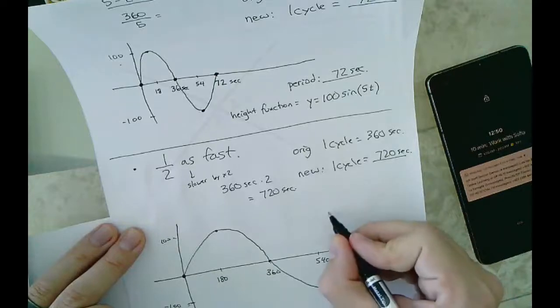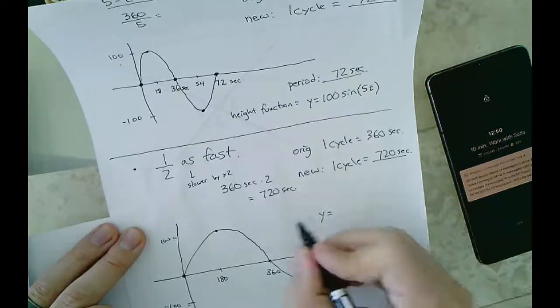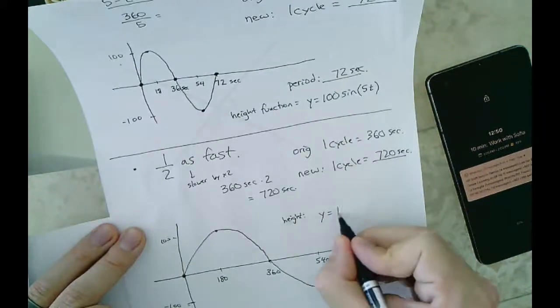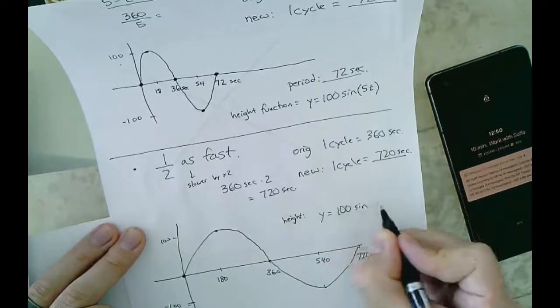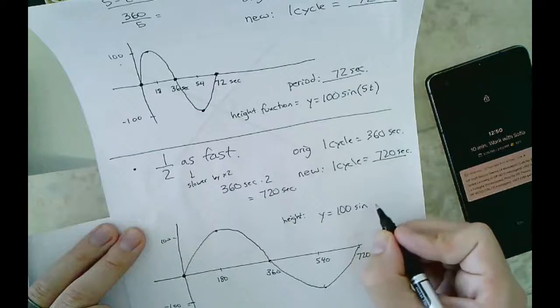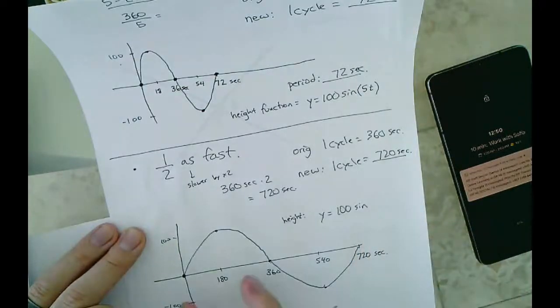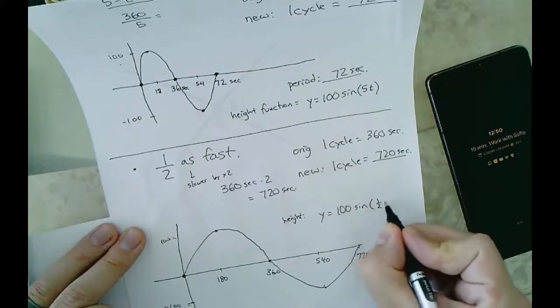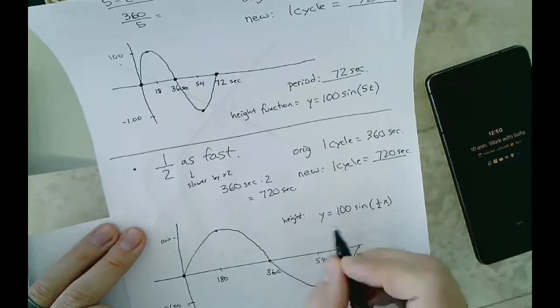Now, our height equation right here, our height function, it's going to be a little bit harder. Our 100 doesn't change, sine doesn't change, but we're not going 2x, because that would be twice as fast. We want to go half as fast. So guys, guess what? Half x. That's going to be our height function.